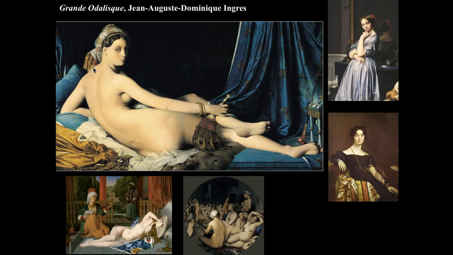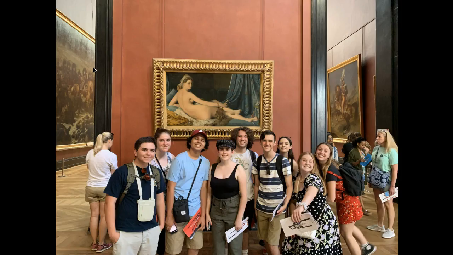So here's La Grande Odalesque, and I saw it this last June when we were in Paris. It is hanging in the Louvre, and that is the group of kids that went with me to see it, and it really is quite striking. I really like how they put it on a red wall because it really does set off the blues and the color of her skin tone. So, all right, La Grande Odalesque, done.